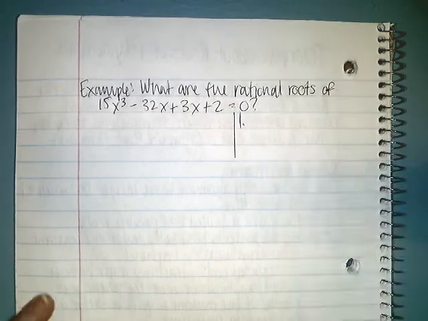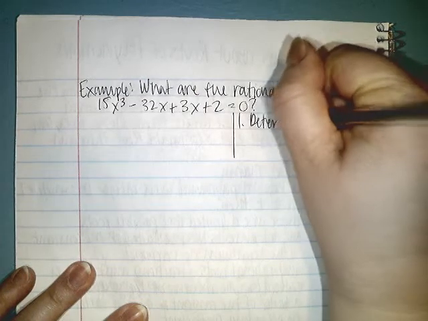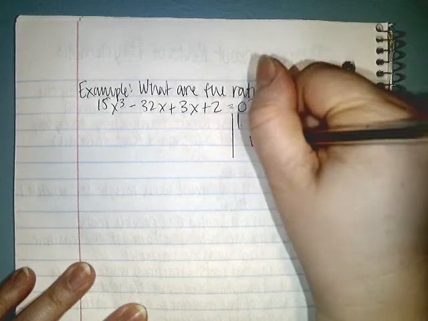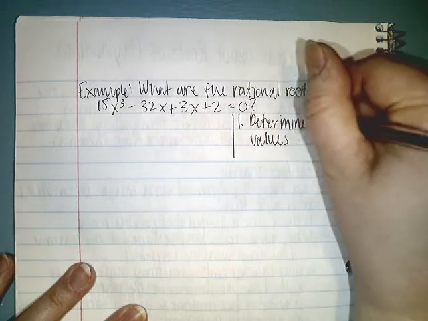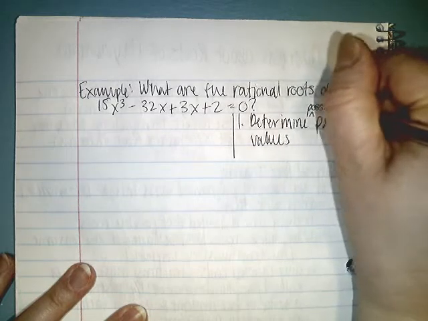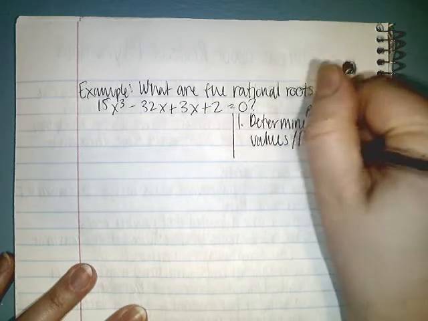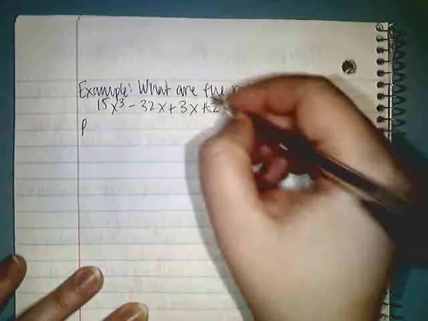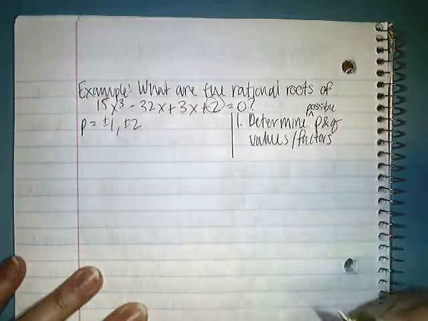We're still going to start by determining the possible rational roots. So I'm going to determine my possible p and q values, or factors. For p, again, this is the constant term. So possible factors are plus or minus 1, plus or minus 2.